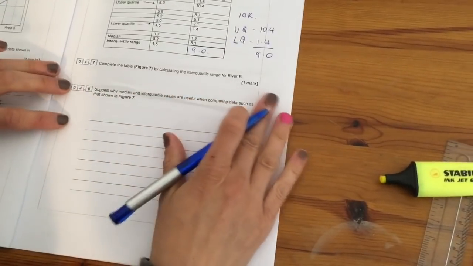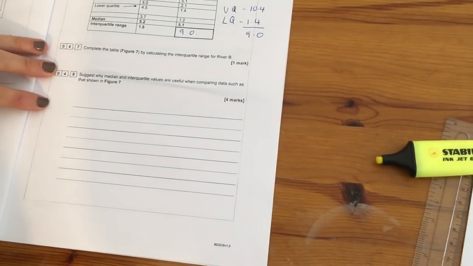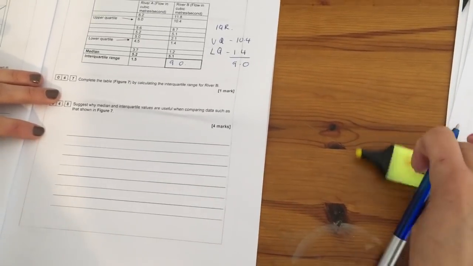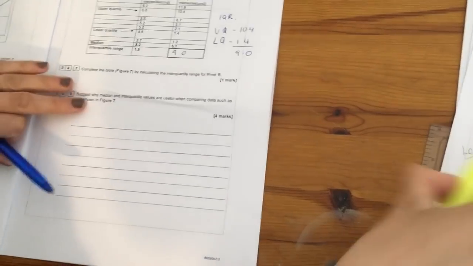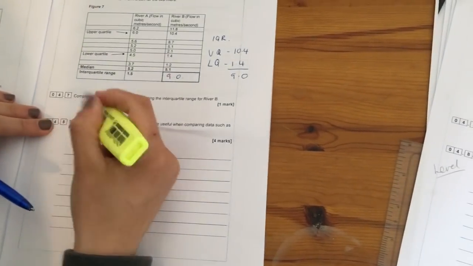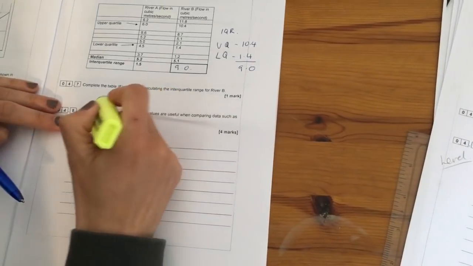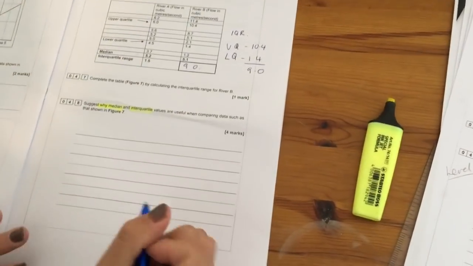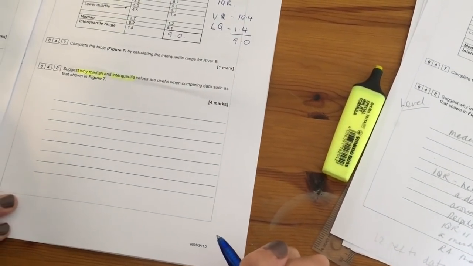So our answer is 9, and we write it in the box here, which is in bold. Question 4.8 says, suggest why median and interquartile values are useful when comparing data such as that shown in figure 7. So the key thing is why. Suggest why median and interquartile values are useful when comparing data.